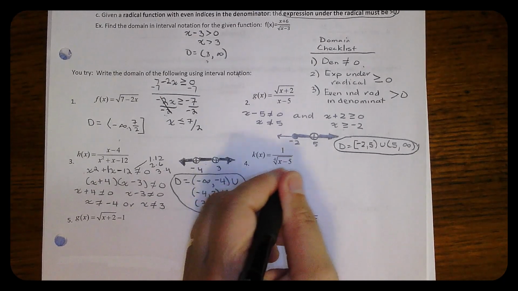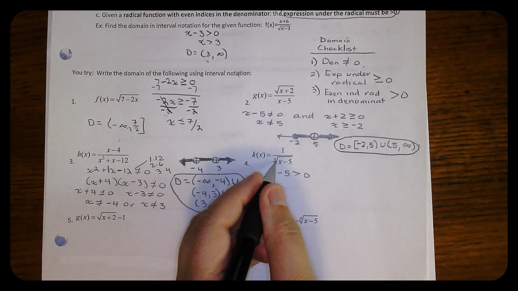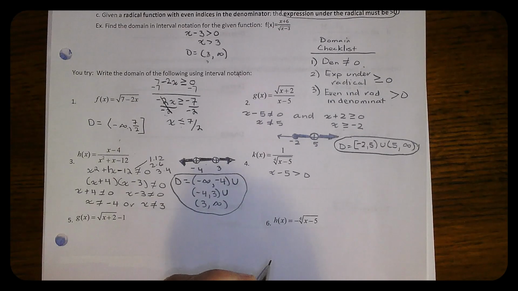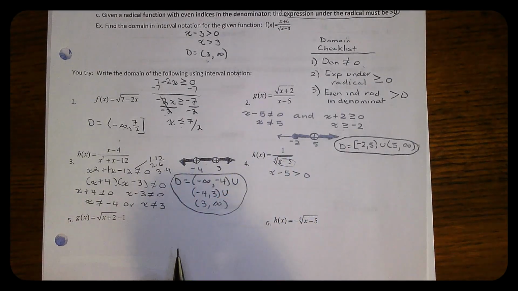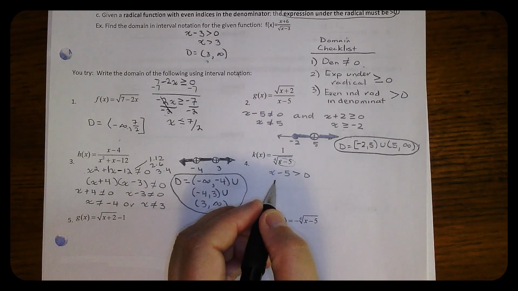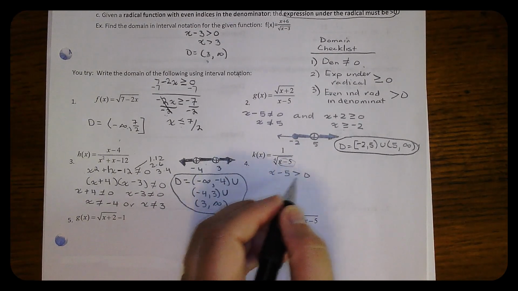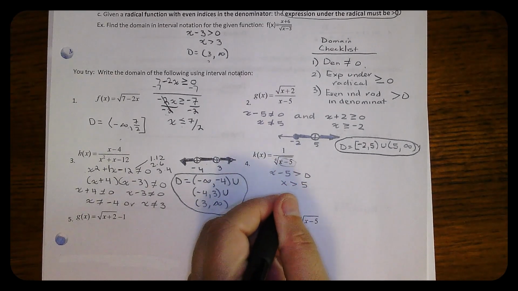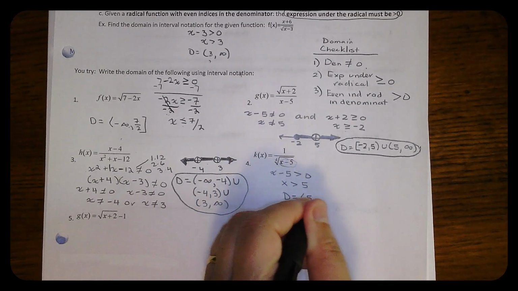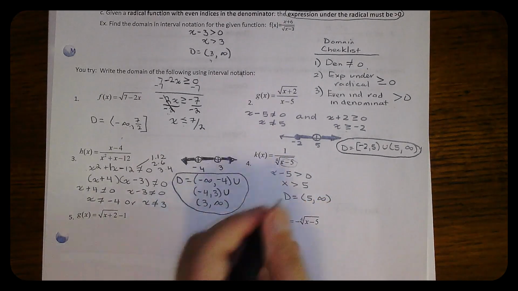So x minus 5 is greater than 0. Where did this 4th root of x minus 5 go? I'm not solving that. I'm analyzing what's underneath that radical. I'm saying to myself, what's under the radical, x minus 5, has to be greater than 0. So x has to be greater than 5. So that domain is parentheses 5 to infinity.